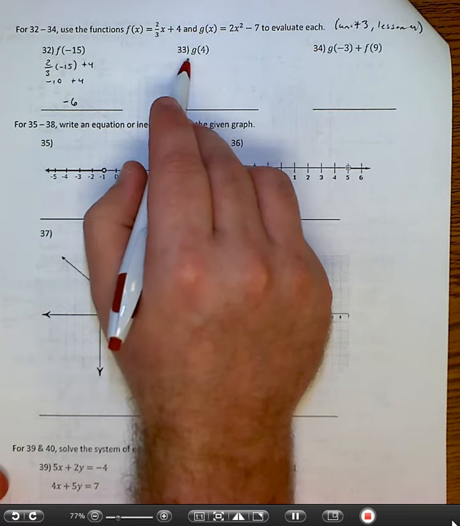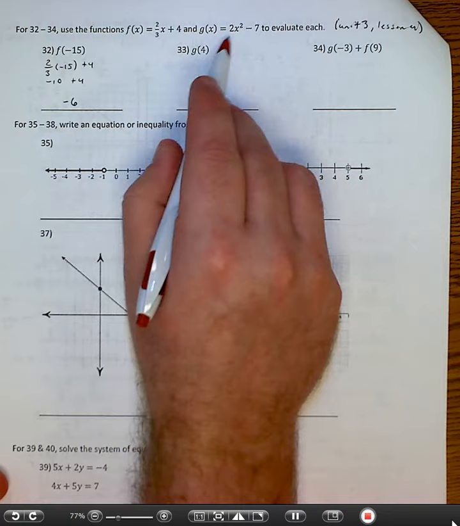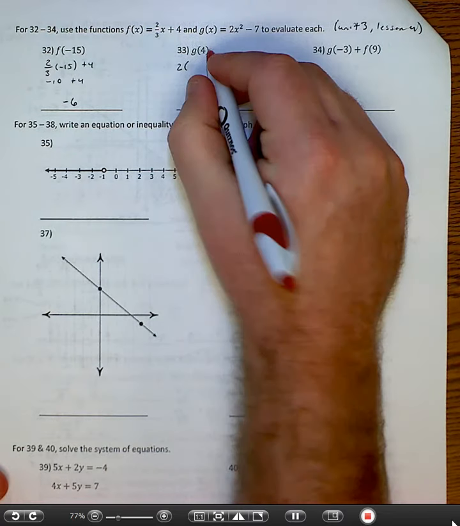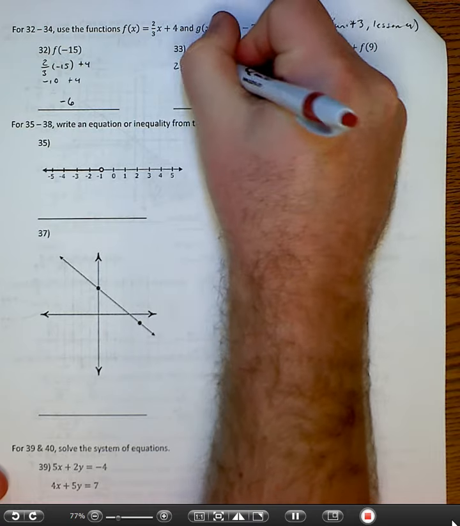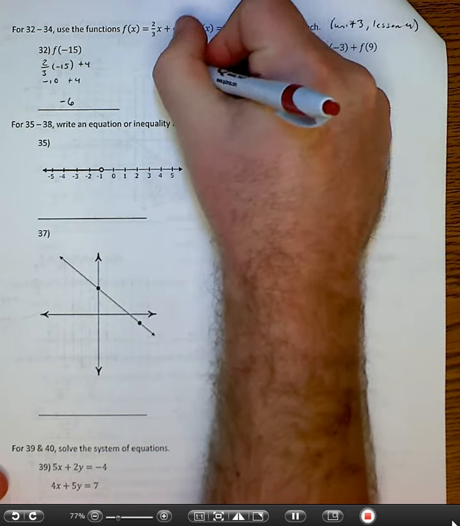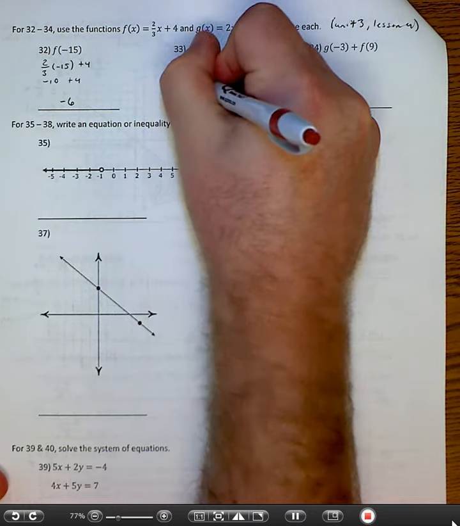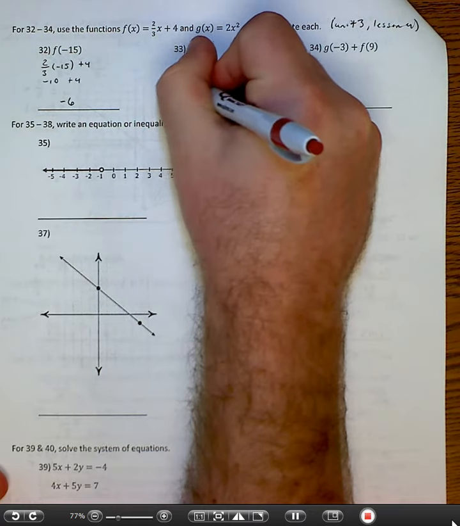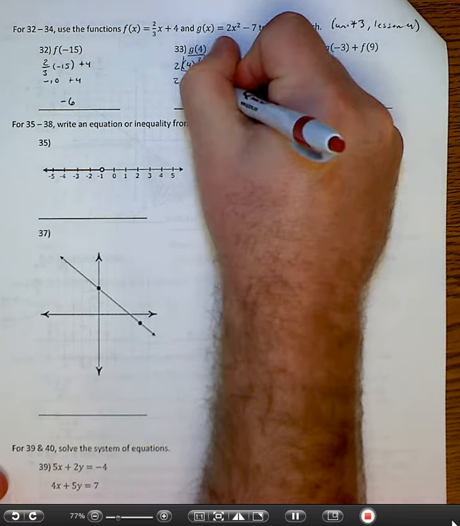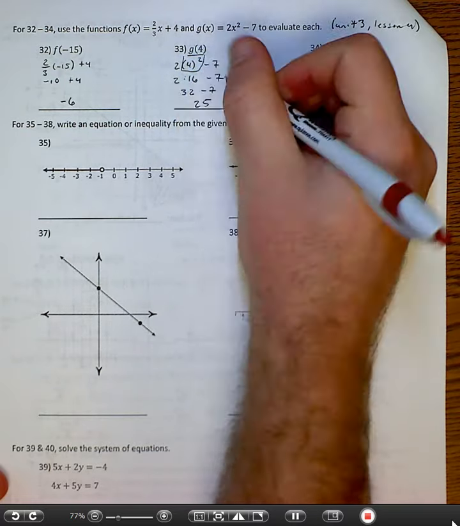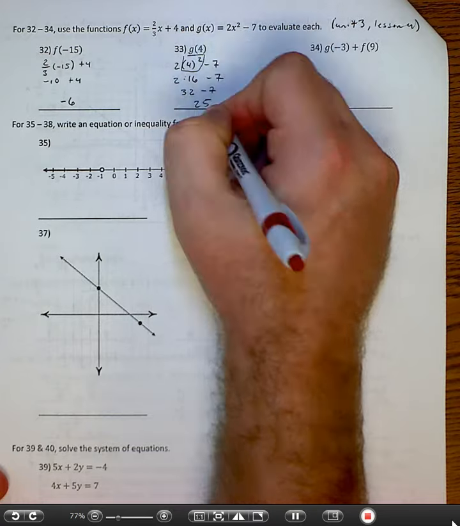33. Now I'm using the other function, putting 4 in for x. So when I replace x with 4, I'm going to use parentheses. Order of operations says I need to do this part first, and 4 squared is 16. And then I need multiplication, so 2 times 16 is 32. 32 minus 7 is 25. So when I put 4 in for x, the y value is 25.